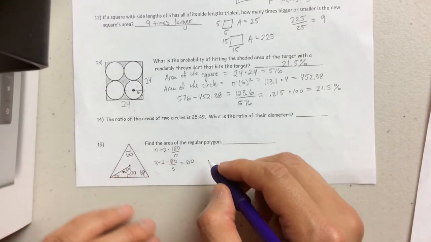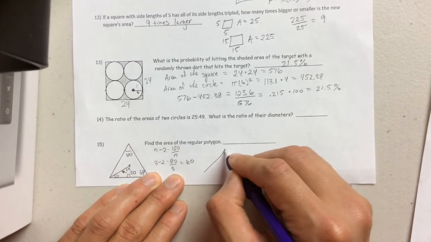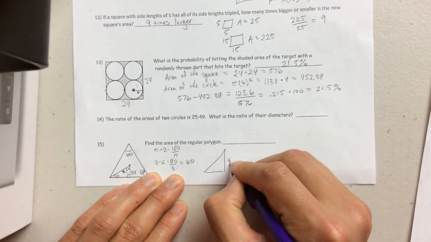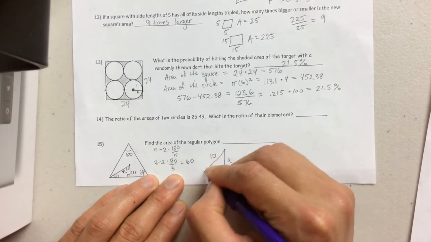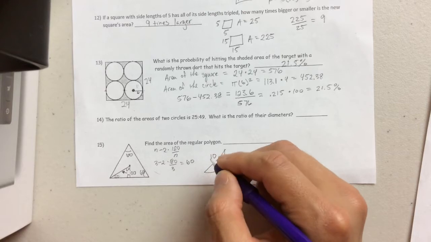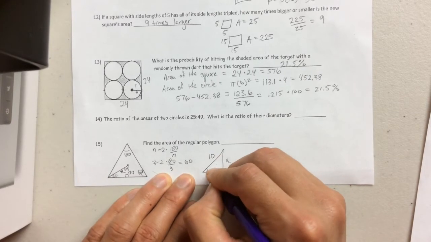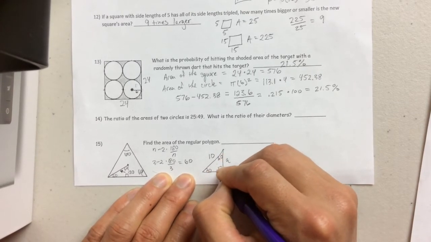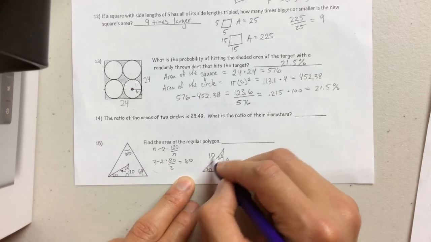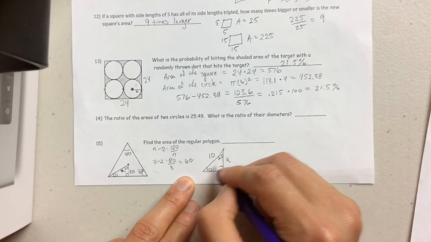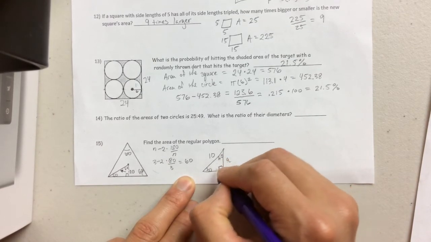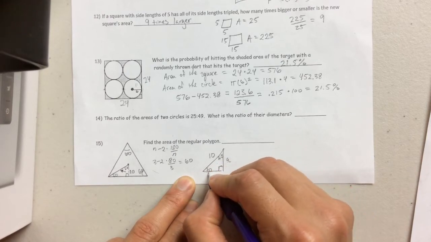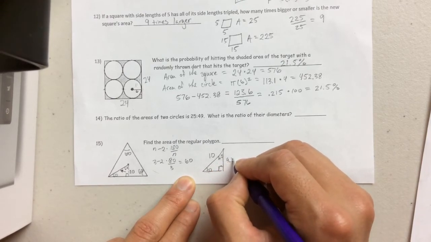So I'm going to enlarge this triangle. Here's my apothem. It says that this hypotenuse is 10, and here's 30, 60, 90. Going from the hypotenuse to the shorter leg is half. So opposite from 30 degrees is my shorter leg.